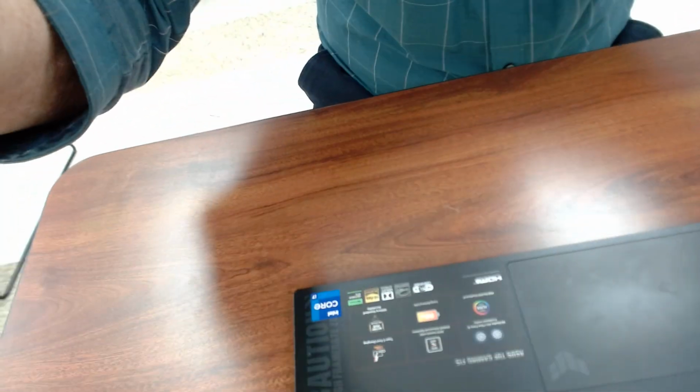Do you have a cell phone? Do you have your notes? Do you have other things that you should not have? And are there no other people in the room?